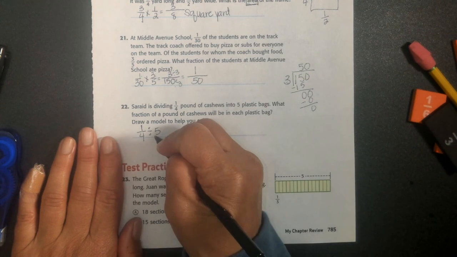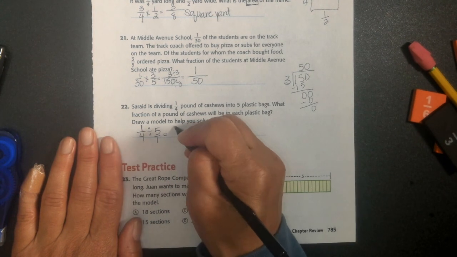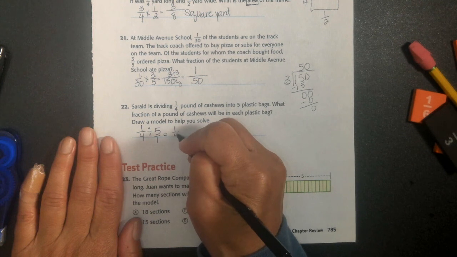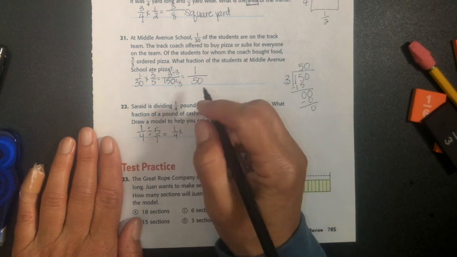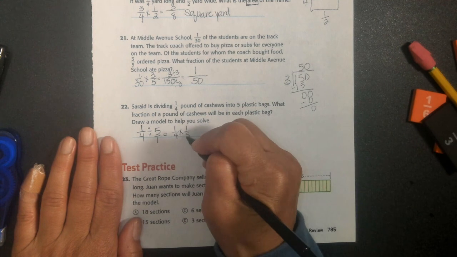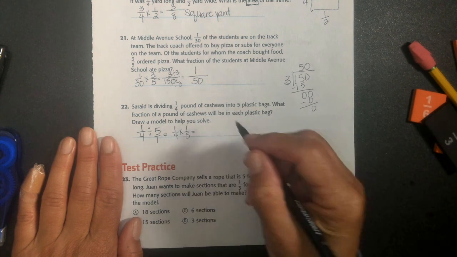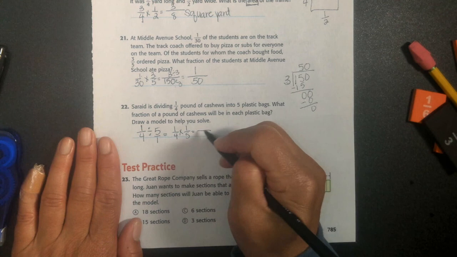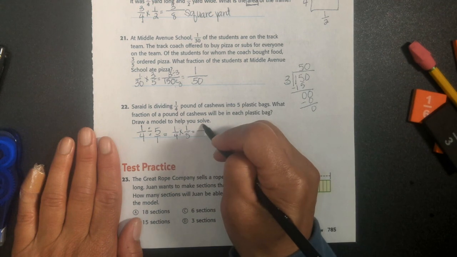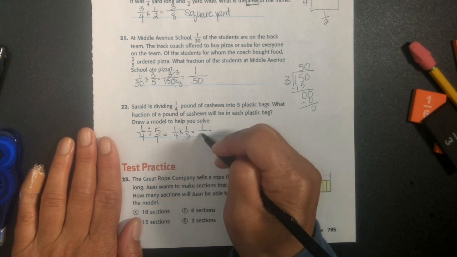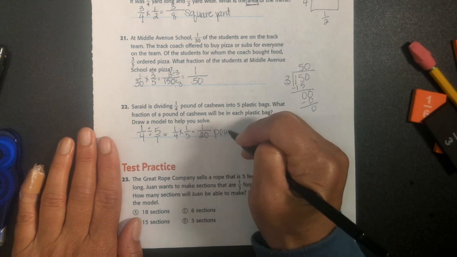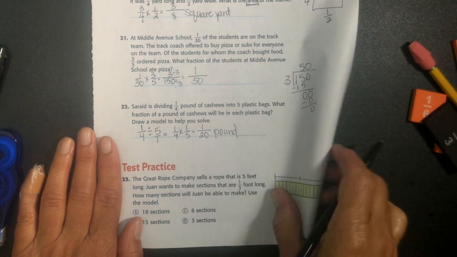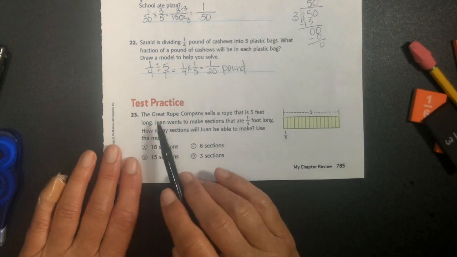So I'm going to turn this into a fraction, and I will still have my 1/4, but now instead of dividing, I'm going to multiply, and I'm going to flip my divisor. I'm going to find the reciprocal. Numerators multiply, 1 times 1 is 1, 4 times 5 is 20. 1/20 of a pound. All right, one more. Ooh, I might make it under the 30-minute mark.